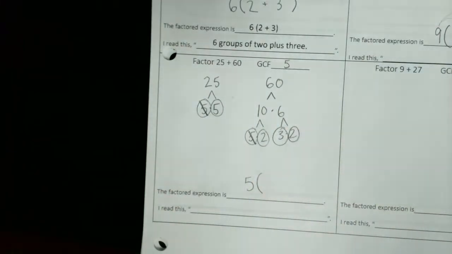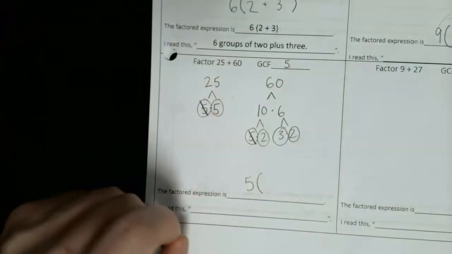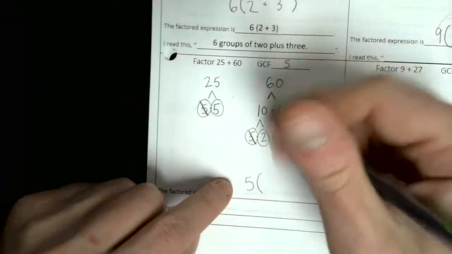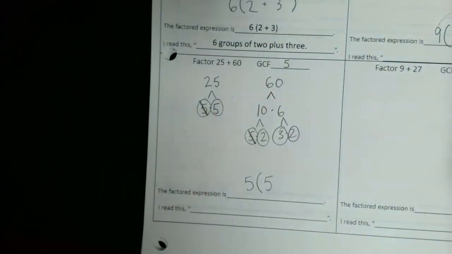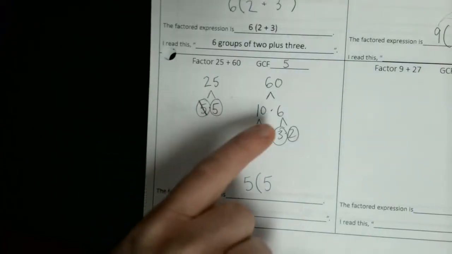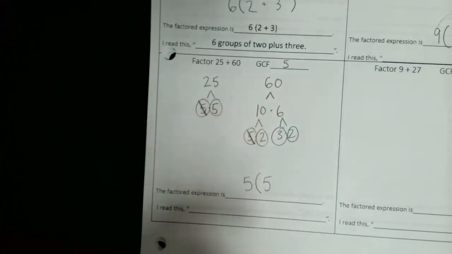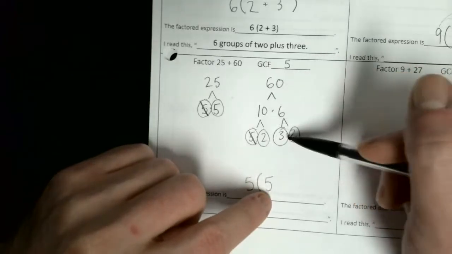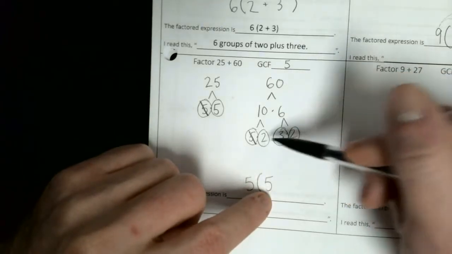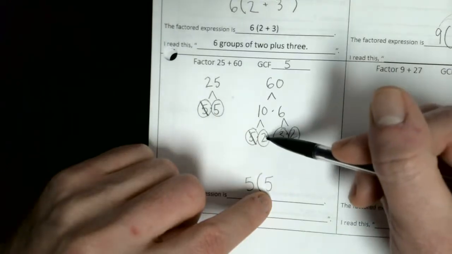All right, we can make 5 groups. We're going to put 25 into 5 groups. Well, 25 into 5 groups would be 5 per group. That's what's left over. Now 60 is a different story. If you put 60 into 5 groups, that'd be like 60 divided by 5. Let's check it. If we multiply these leftovers together, we should get the answer.